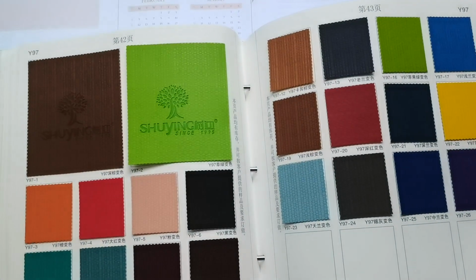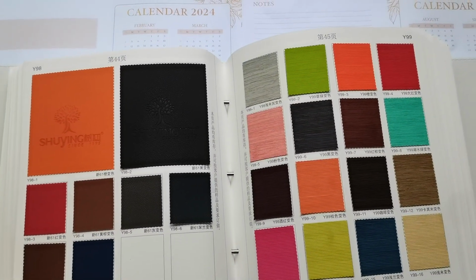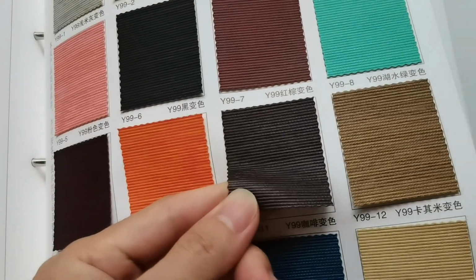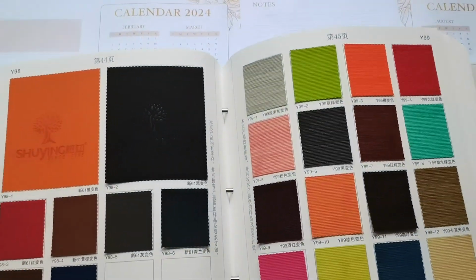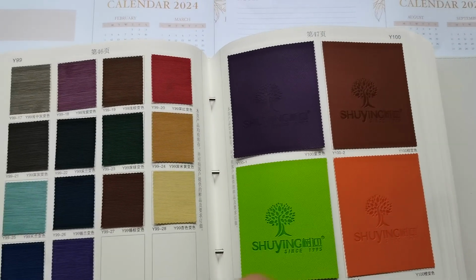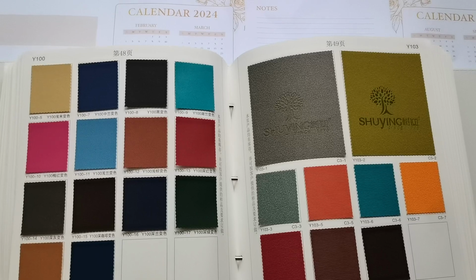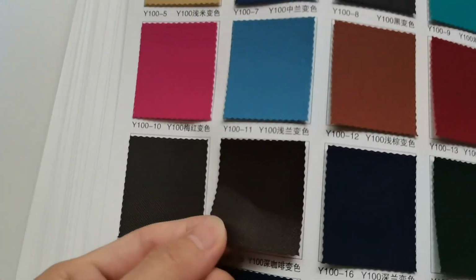Coffee. This is coffee. This is coffee color.